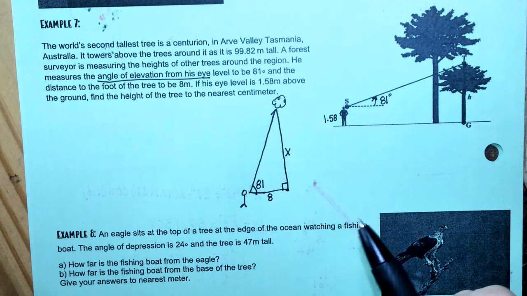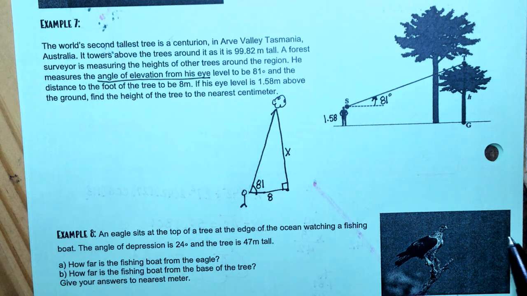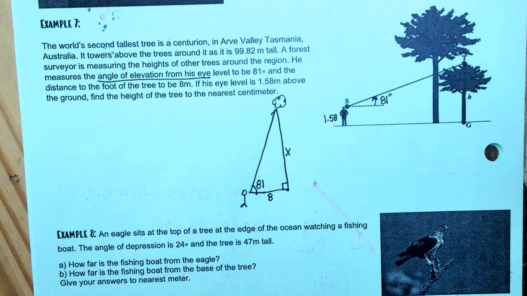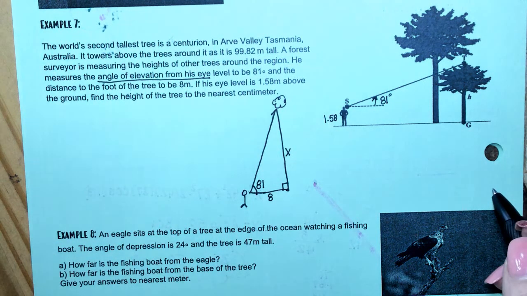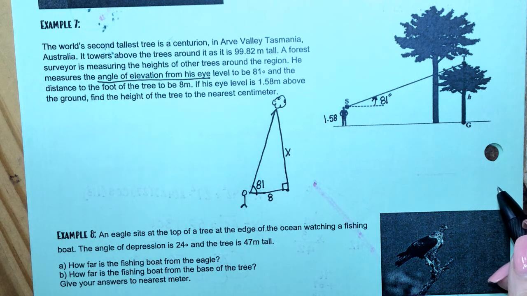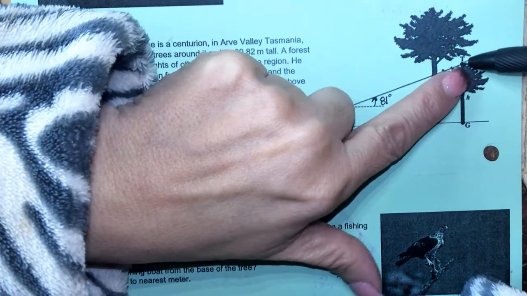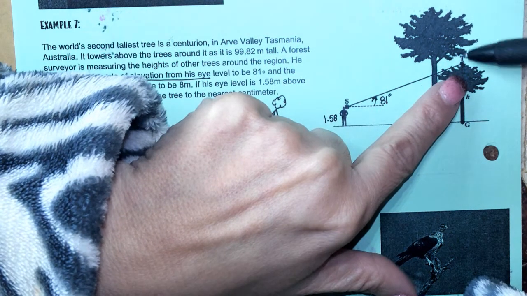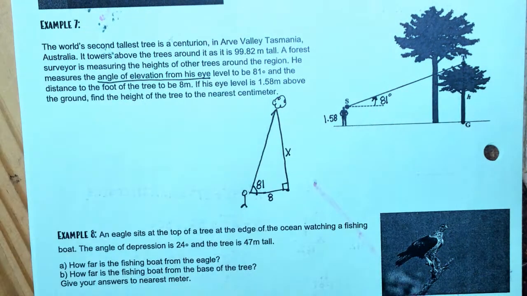We want to know how tall it is. Now it did give us that number, 99.82 meters, but you know what? We can't really use that anywhere. It just says that it towers above the trees. So that means like from here to the tippy top is like 99.82. It towers 99 meters above these trees. I can't really use that anywhere.